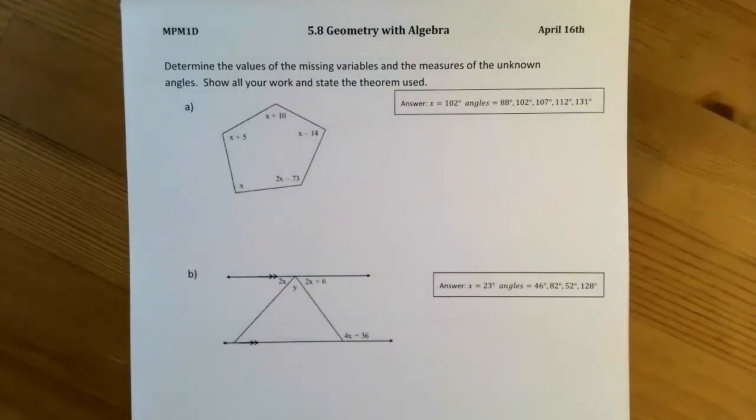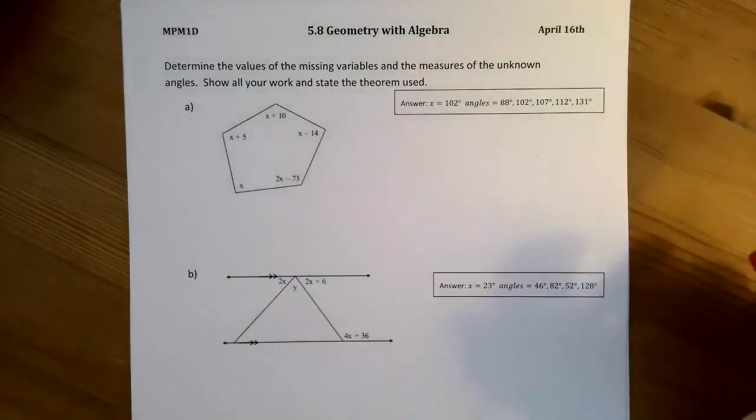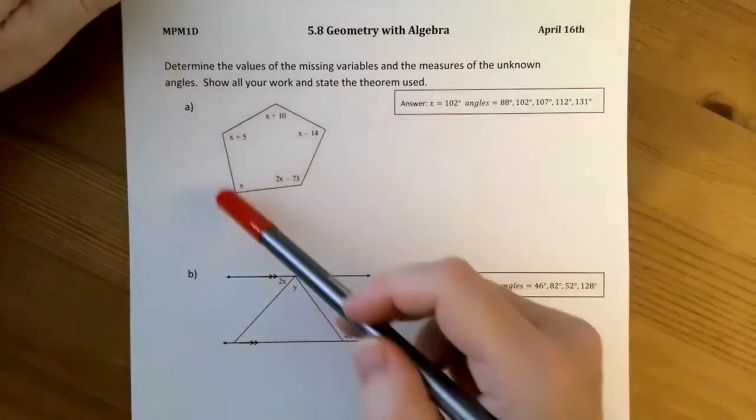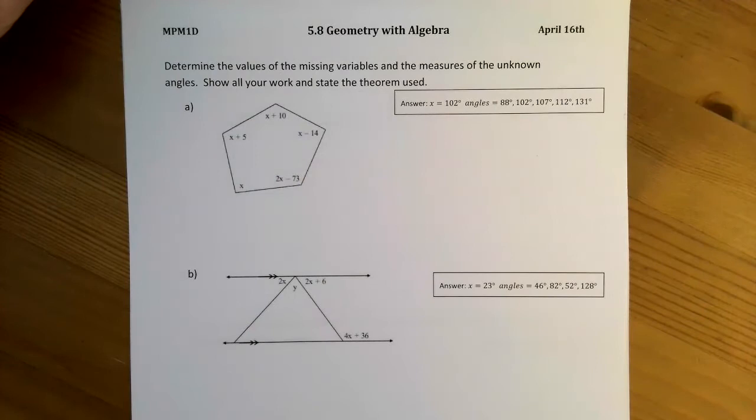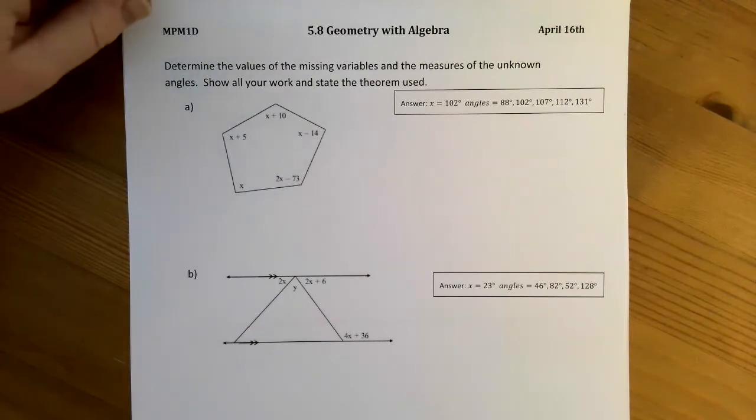All right, 9. So today we're going to take a look at exactly what we took a look at last day, except in this case, we're actually going to be doing some algebra along with solving for our angles. So if we take a look at this polygon right here, 5 sides, it's a pentagon. We need to figure out what all the angles are.